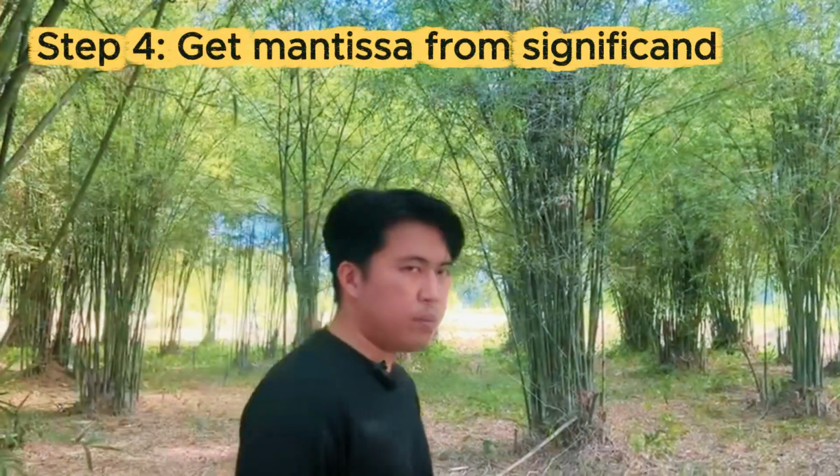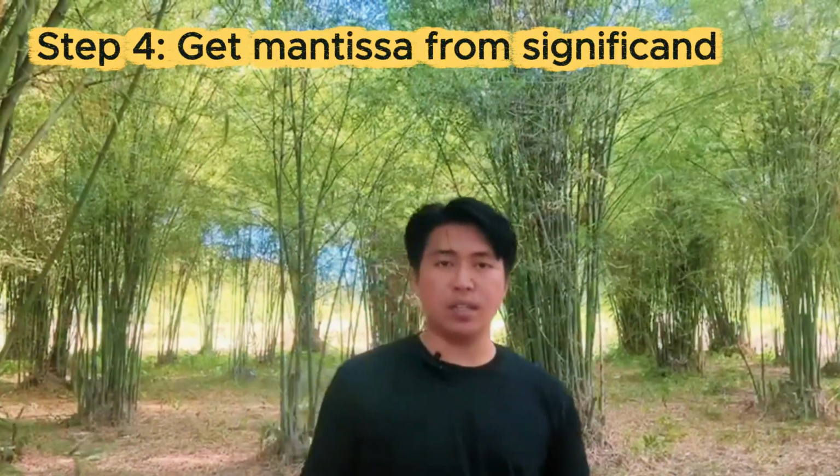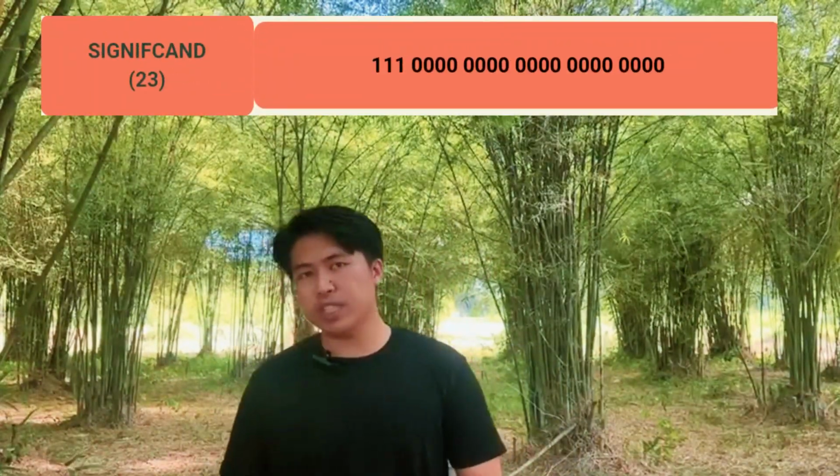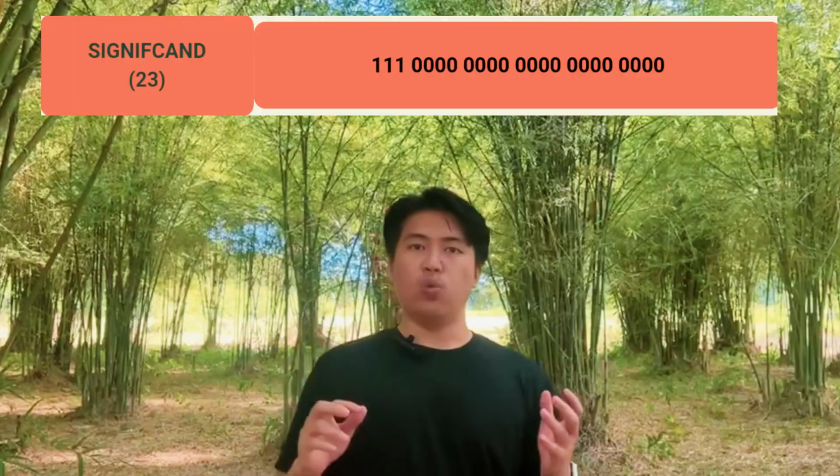So, for the fourth step, we need to get the mantissa from the significand. Significand has 23 binary digits, and we're not going to use all the binary digits. Using the Y that we got from the previous step, we will find the mantissa. I will explain this step more in step 6 later. So, for this step, we only need to recognize the significand first.